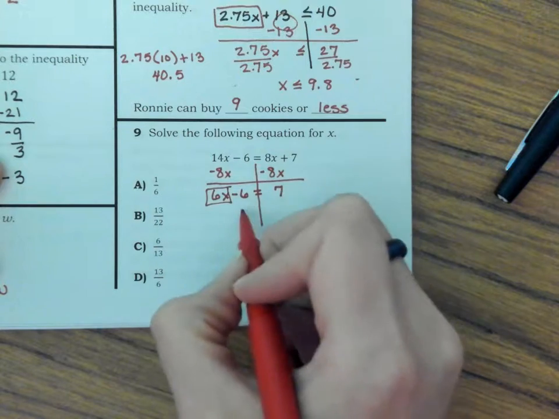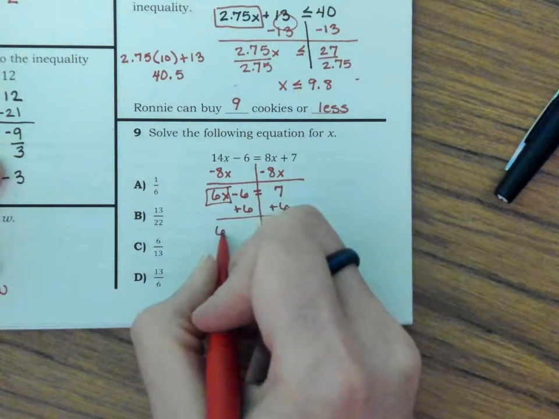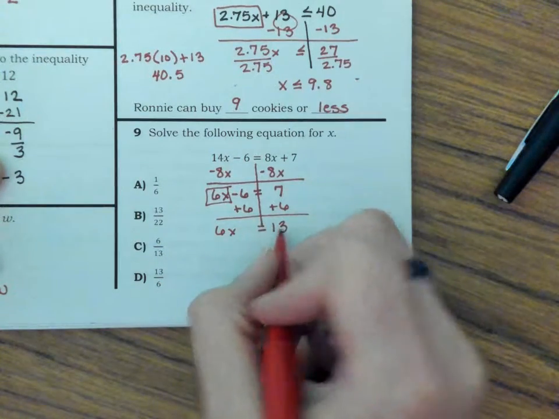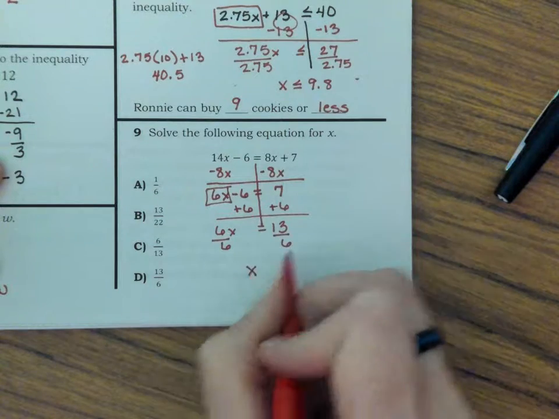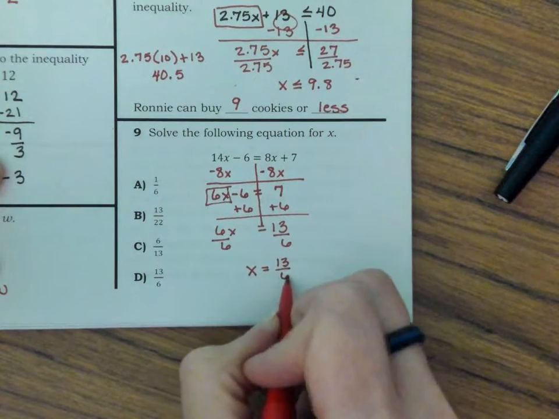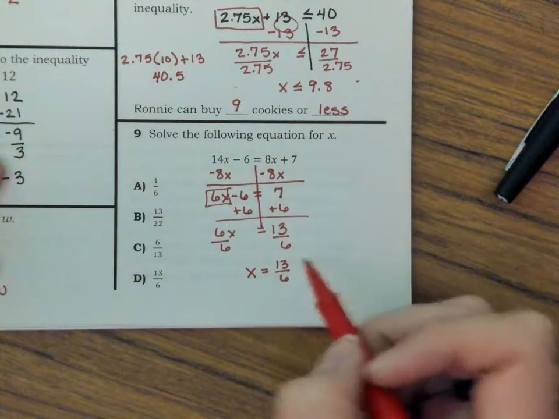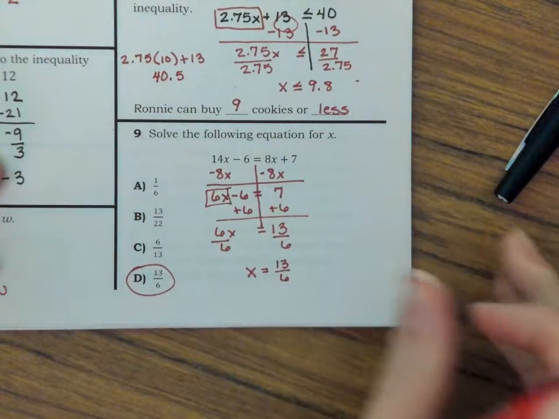Box in the variable, add 6 to both sides. So 6x equals 13. And we're going to divide both sides by 6. Now, if you type 13 divided by 6 in your calculator, you will not get anything other than what you typed in. So my answer is 13 over 6, which is D.